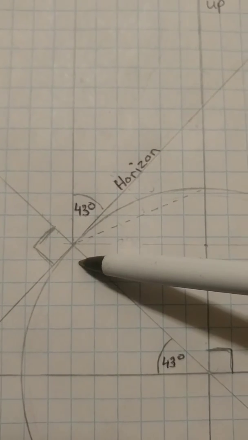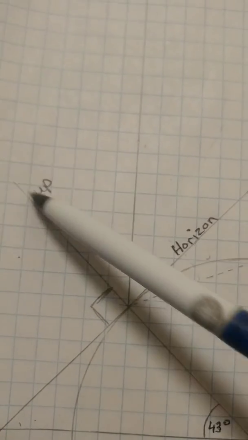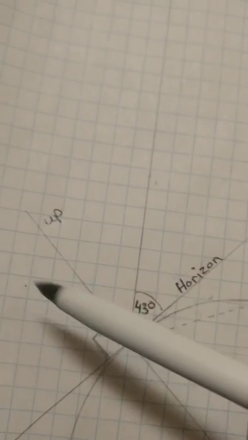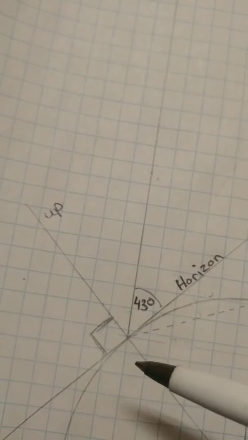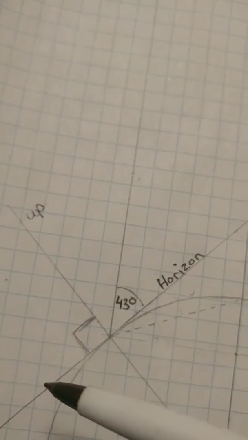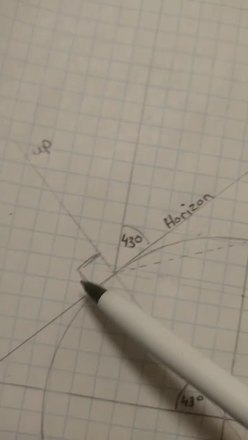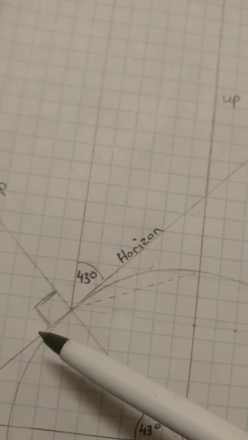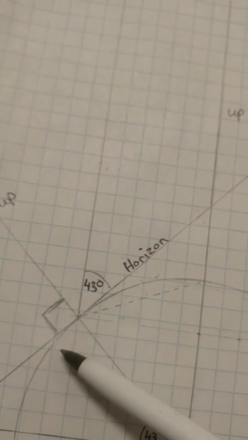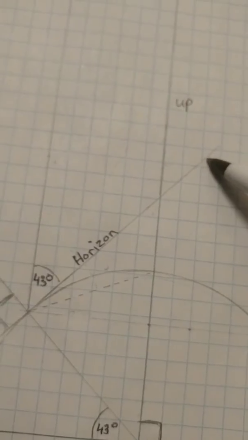Okay, so now this becomes your up, straight down to the center of the Earth. So in order to see the horizon, we look straight ahead, 90 degrees. So we'd have to draw a line right here, straight ahead, and it's got to be perpendicular to your up reference. So 90 degrees right here, and this is your horizon. This is what they want you to believe.